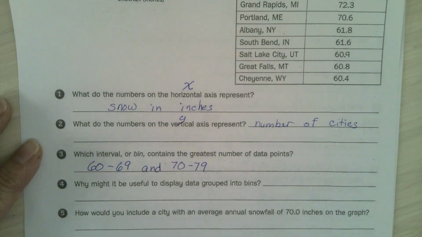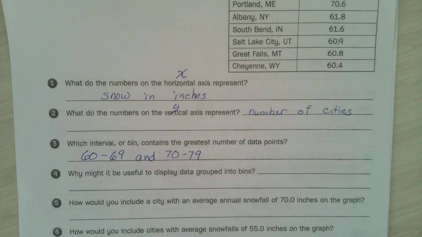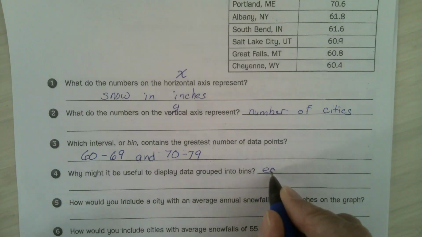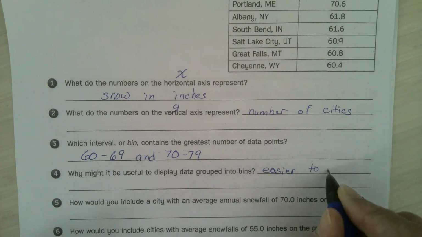Everyone have that written down? I'm going rather fast. Number 4. Why might it be useful to display data grouped into bins? It's easier to read. That's the main reason. It's easier to read when things are grouped together.